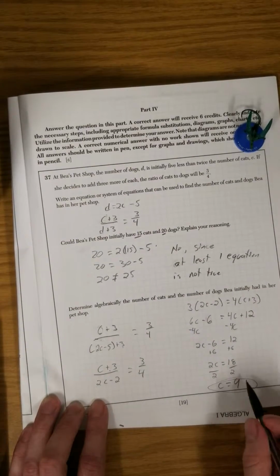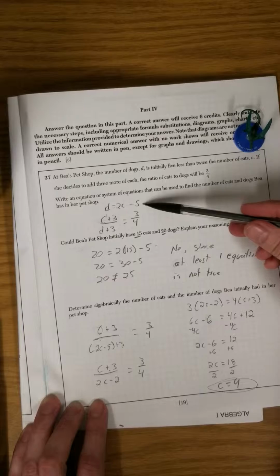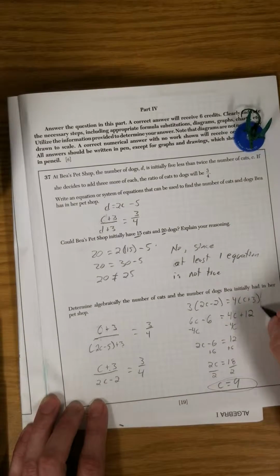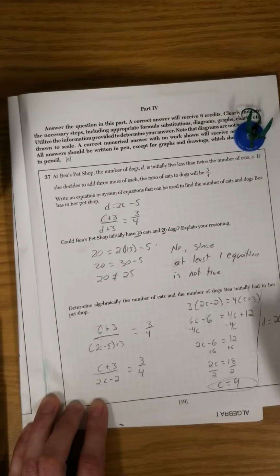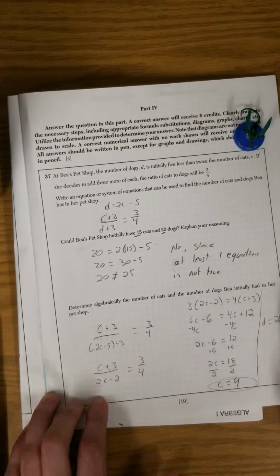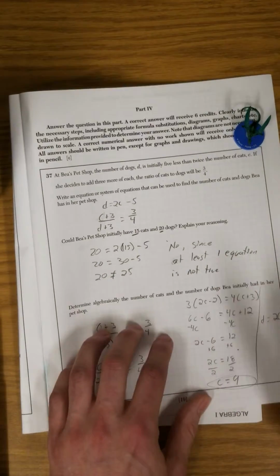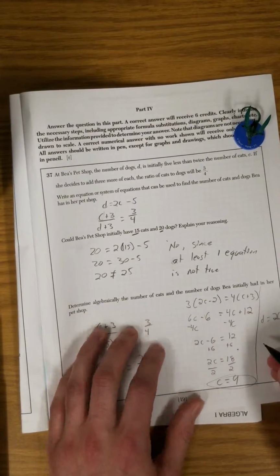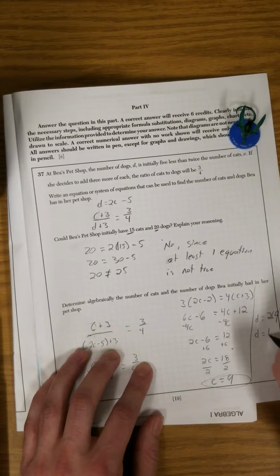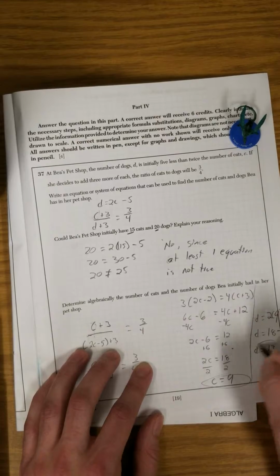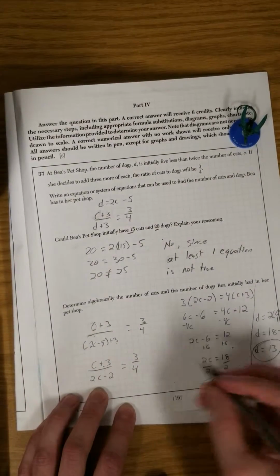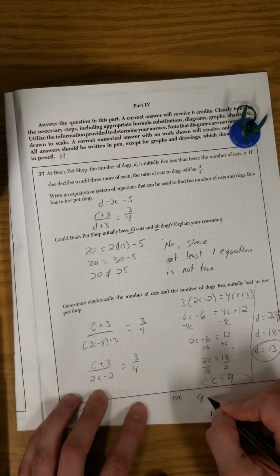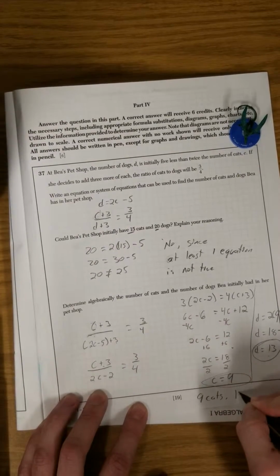So once we have 9 cats, we can substitute back in to get the number of dogs. We know dogs is equal to 2 times the number of cats minus 5. So the dogs would have to be 18 minus 5, and in this case, 13 dogs. So 9 cats, 13 dogs. And just for good measure, we can write that in, 9 cats, 13 dogs.